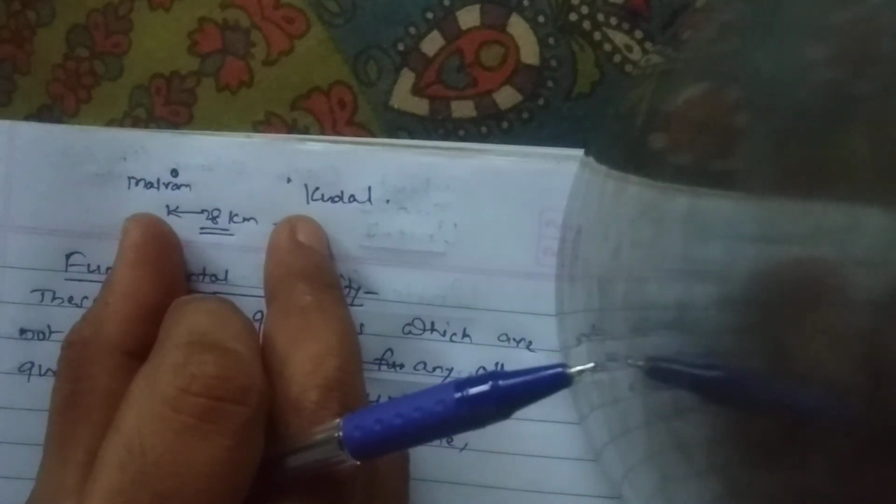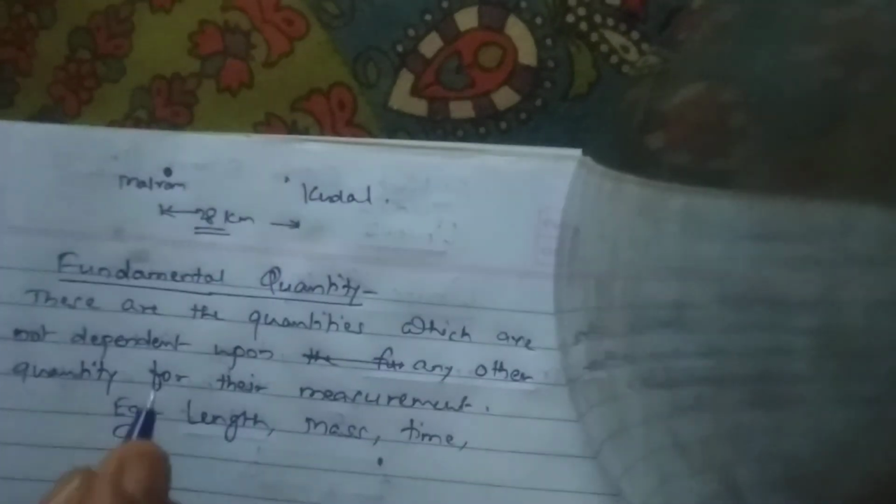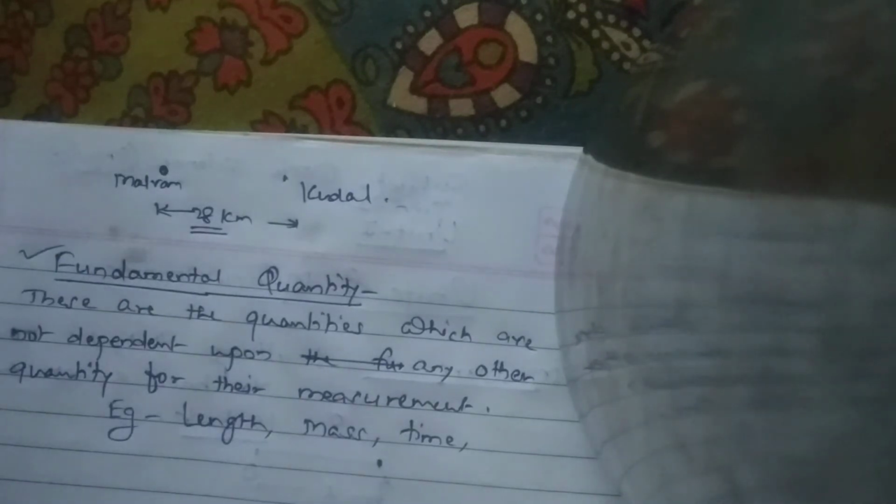This length is totally independent, in other words, it is not dependent upon anything, and that is why you call it a fundamental quantity.